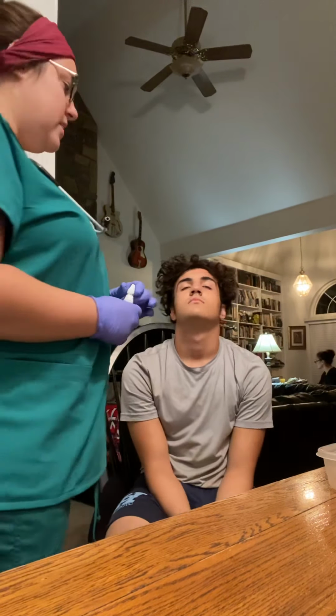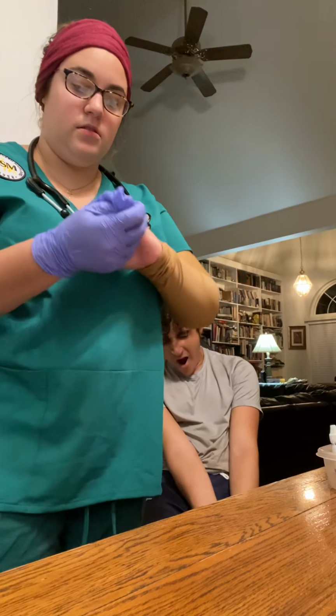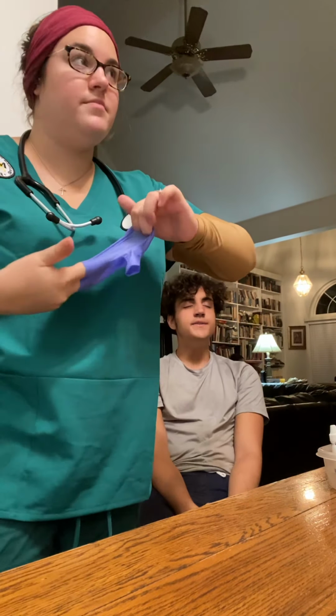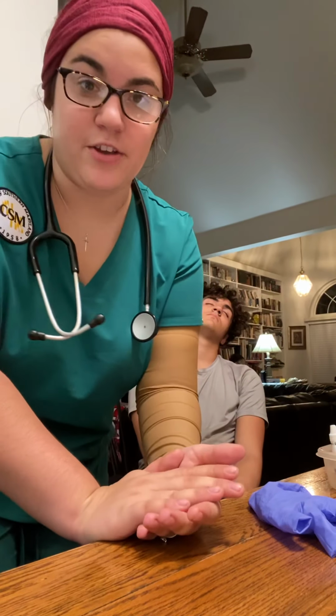I am going to assist them back to a comfortable position. I'm gonna discard soiled supplies, so I'm gonna take off my gloves properly without touching anything. Okay, discard. I'm gonna wash my hands, and I'm going to document this in the MAR, and I'm going to check on my patient in 30 minutes.